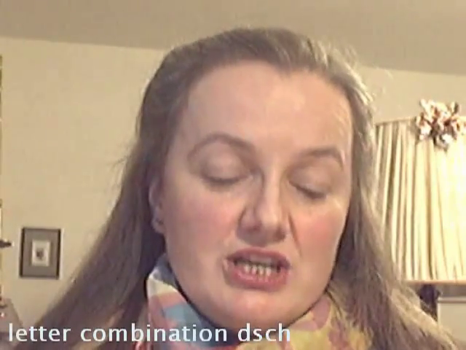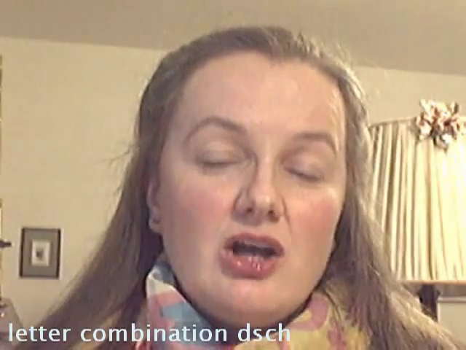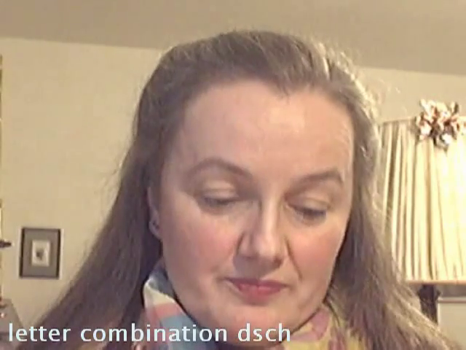Sometimes we can also have the combination of D and SCH, but this is only the case in foreign words. And I have an example word. This is the German word for jungle.